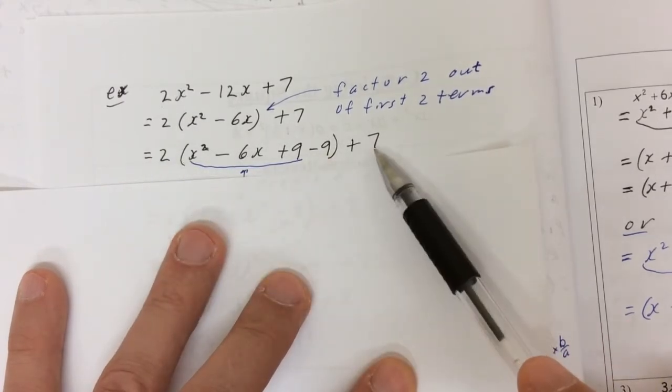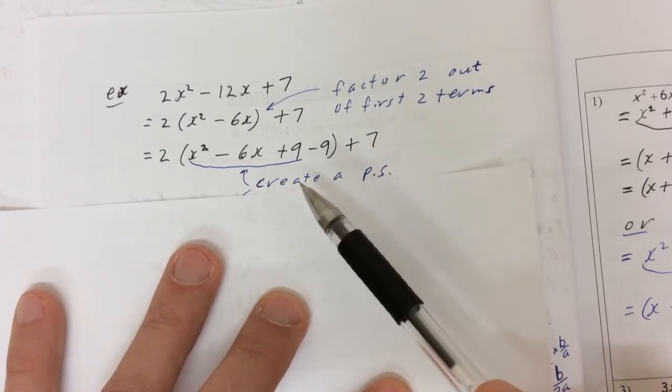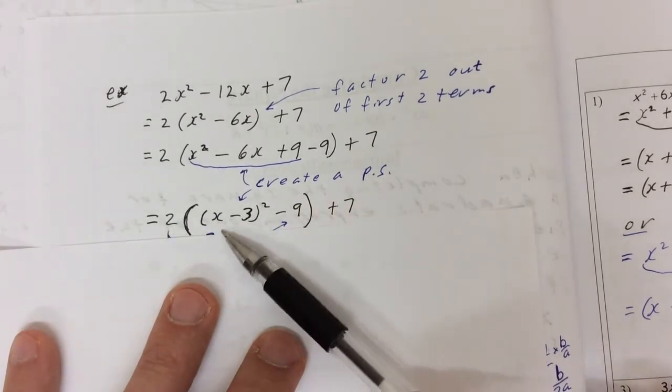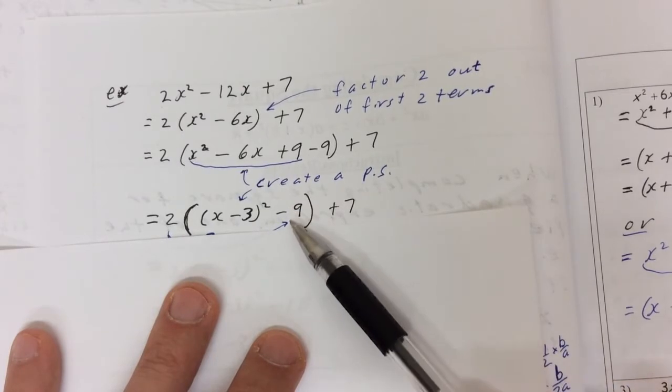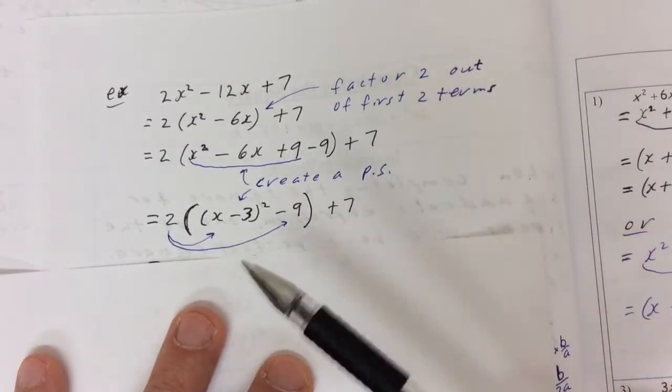Okay? And the plus 7 stays out here. So we created a perfect square. Then you've got x minus 3 squared is this part. You still have the minus 9 and the plus 7.